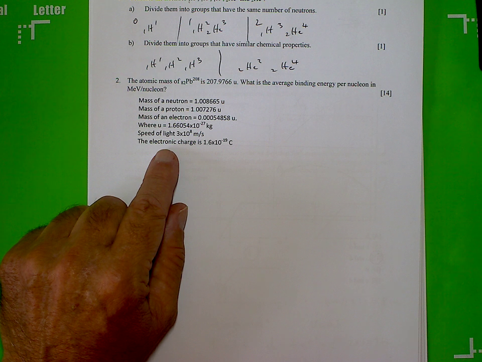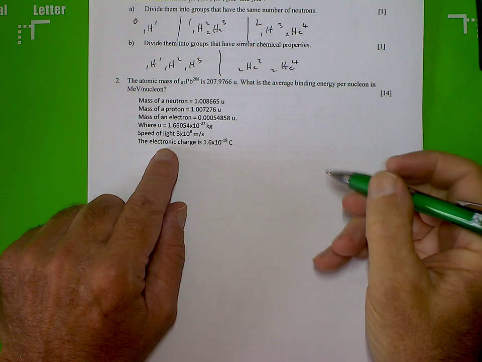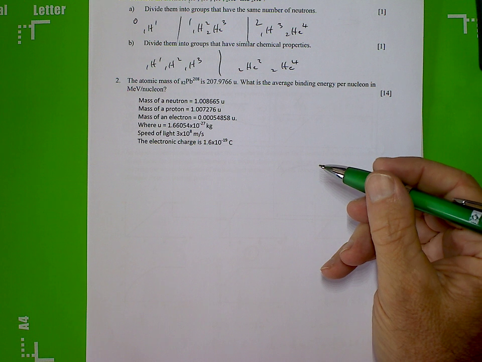Now, one long, complicated calculation. I can feel myself going to sleep already. Okay.